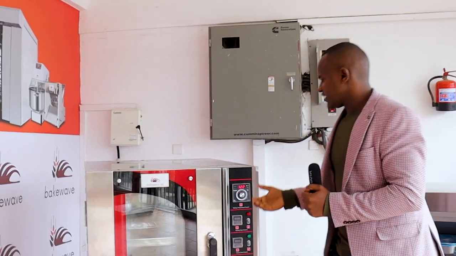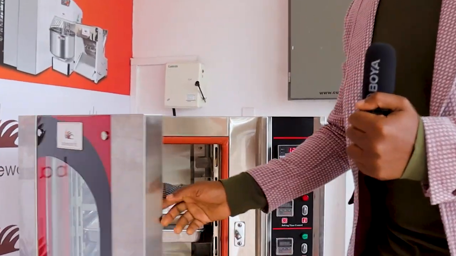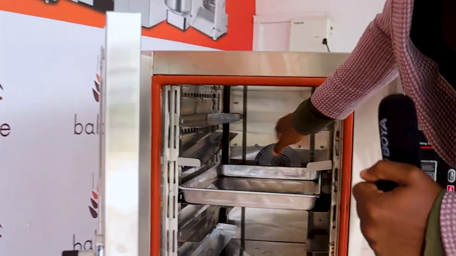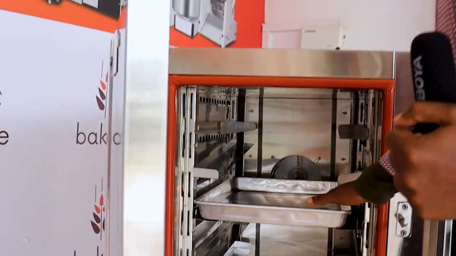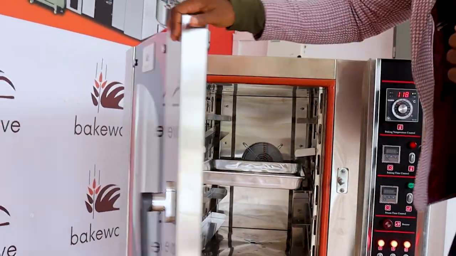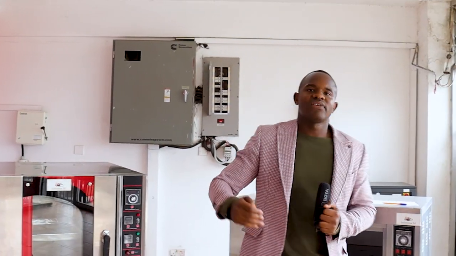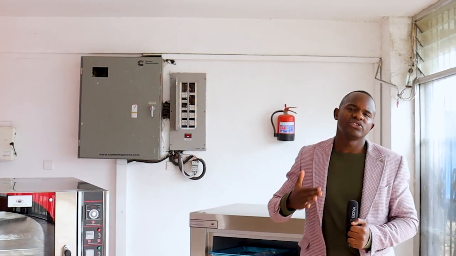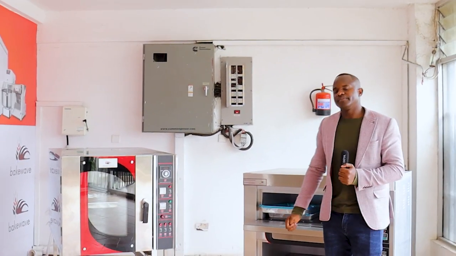Compare this, the convection oven can also handle it, but it's not good for thick cakes because of the fan system, and there is no conduction here. The heat is passing through hot air circulation, which is why we call it a convection oven. So that's an advantage. If you are predominantly doing very thick cakes, you might consider a deck oven over a convection oven.